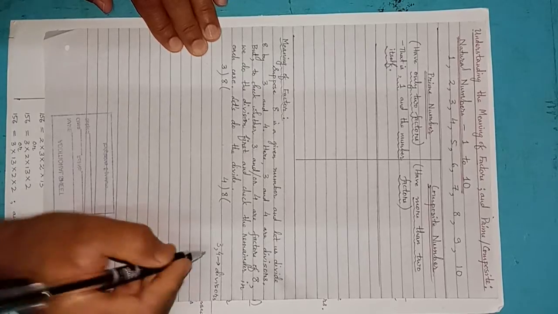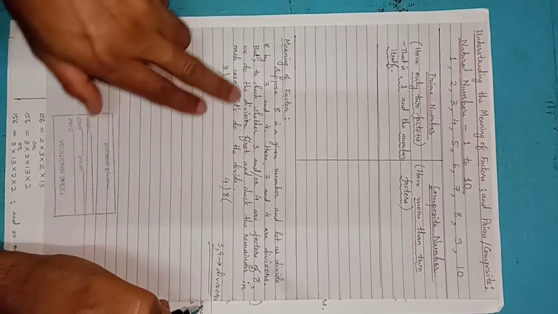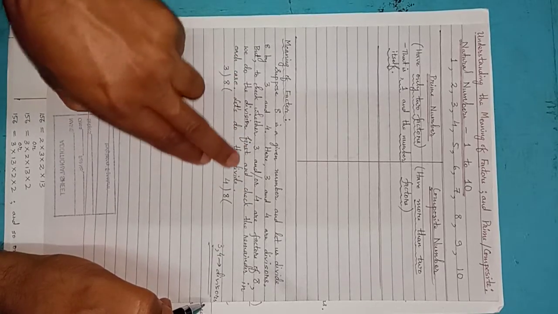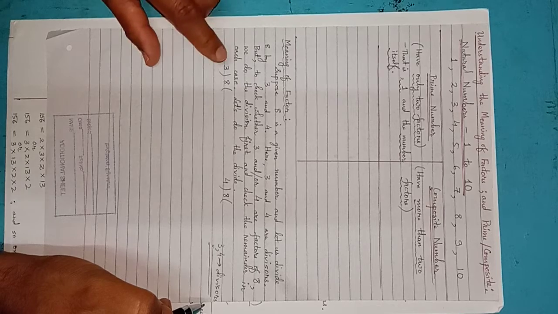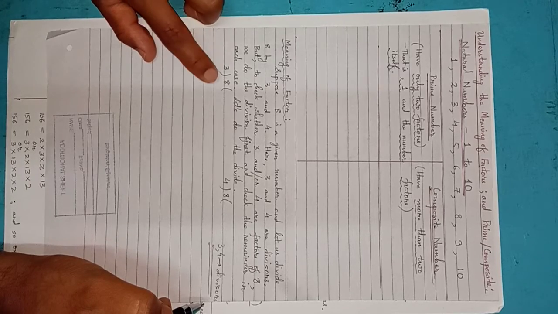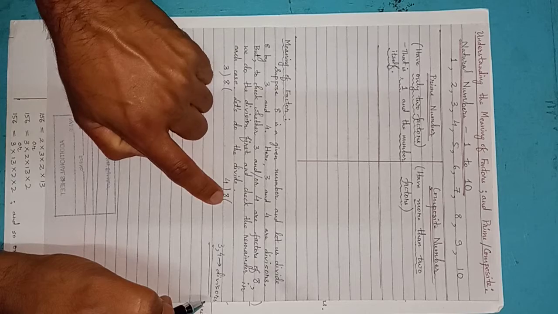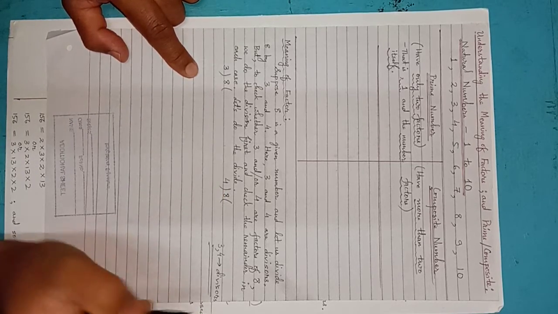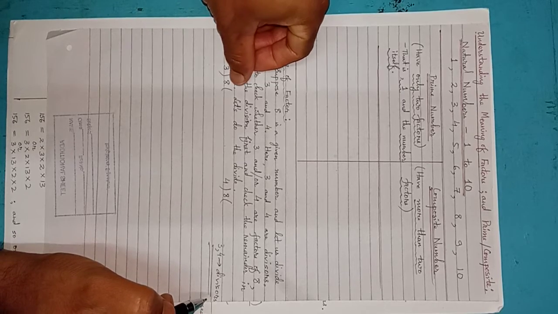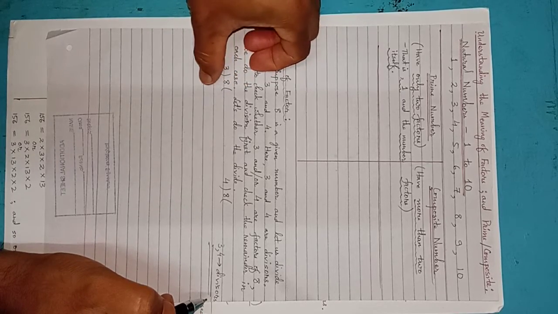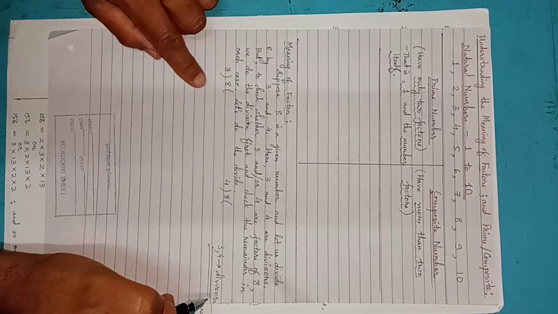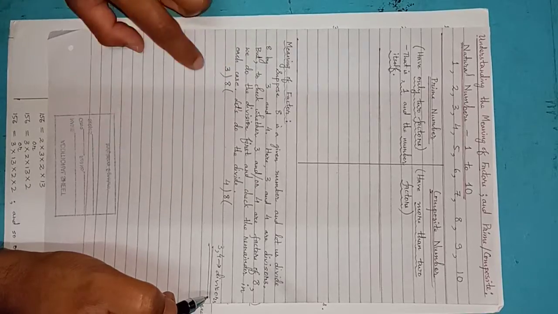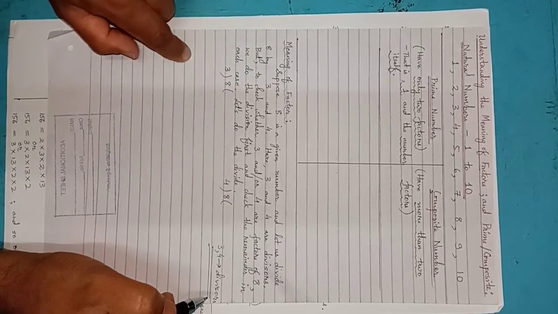But whether 3 and 4 are factors or not, we don't know. To check whether 3 or 4 is a factor of 8, we do the division first and check the remainder. I am repeating once again: to find out whether any divisor is a factor of a given number or not, you have to divide first and check the remainder. If the remainder comes out to be 0, then yes, it's a factor. And if the remainder is not equal to 0, then it's not a factor.